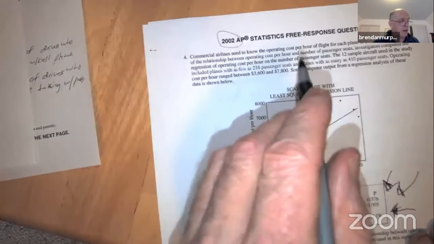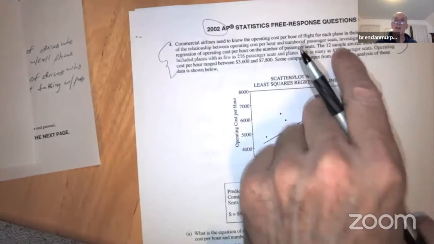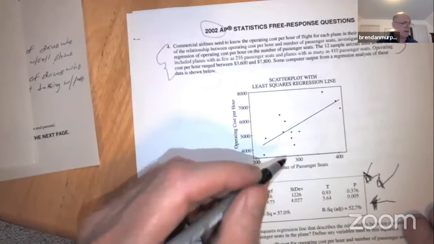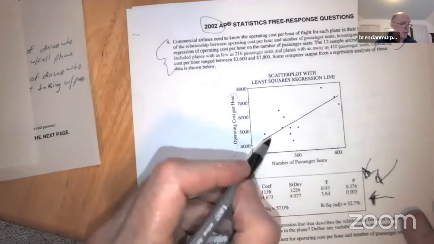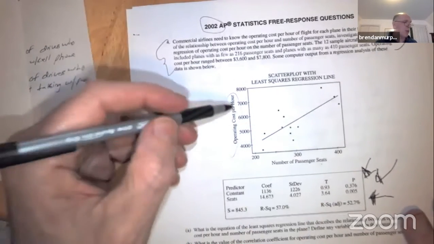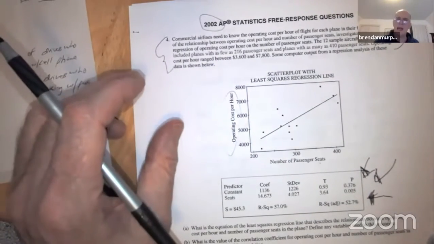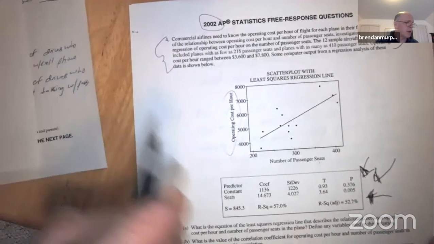I like to tell my students, understand this before you dive into the problem. If it takes you a couple of times to read through it, that's perfectly okay. Don't dive into the problem until you really understand what they're asking. When I did look at the graph, it did make sense. So my explanatory variable is number of passenger seats, my response, operating cost per hour. Well, as the planes get bigger, it probably costs more to operate, maybe more workers, more flight attendants, more fuel, more whatever. So that sort of made sense.